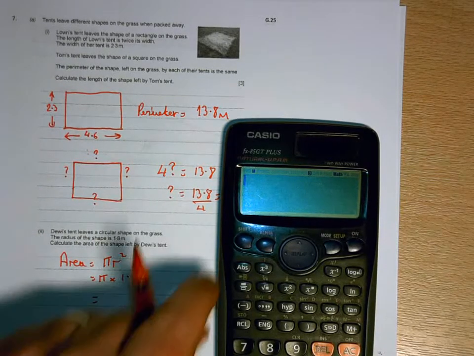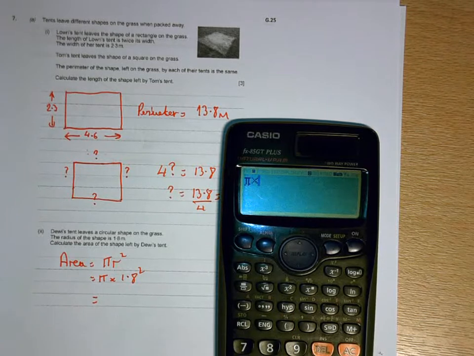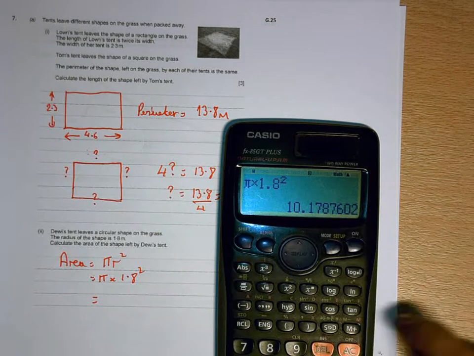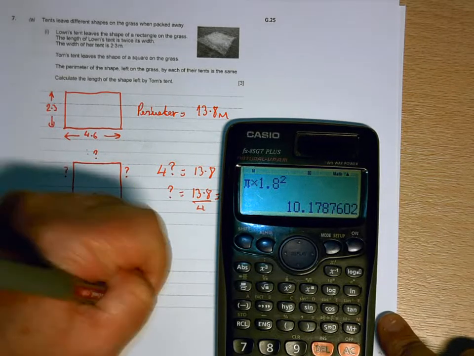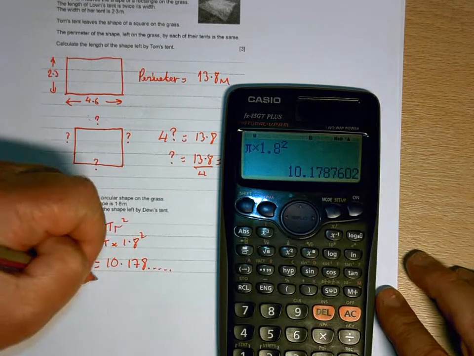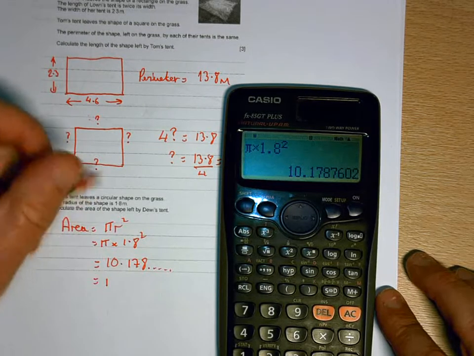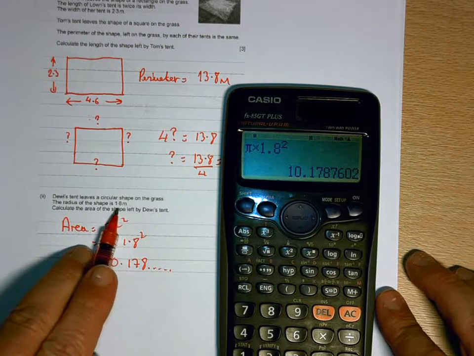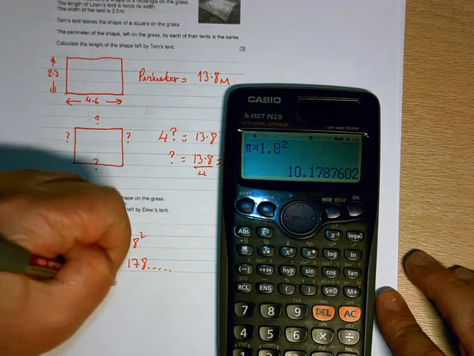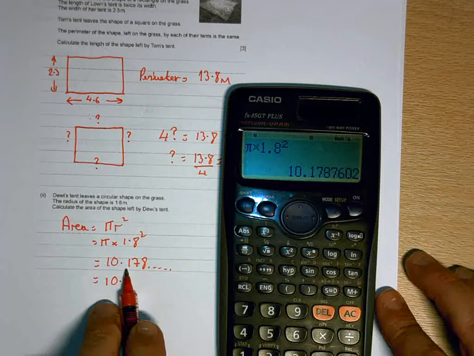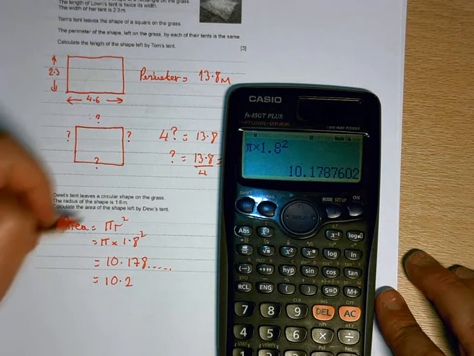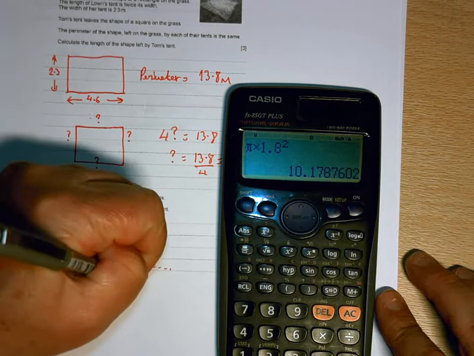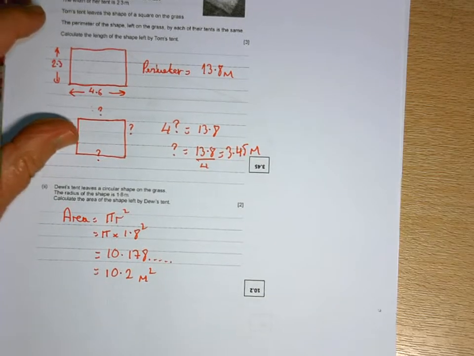So on your calculator, the pi button times 1.8, the squared button, SD to turn it into a decimal, 10.178 and so on, rounded to one decimal place. The reason I'm rounding it to one decimal place is because the measurement they're giving me is to one decimal place. So 10.1 or 10.2, look at the next one, bigger than 5, 10.2. Its units are meters and area is squared. 10.2 meters squared.